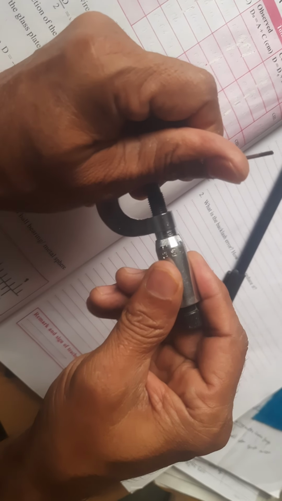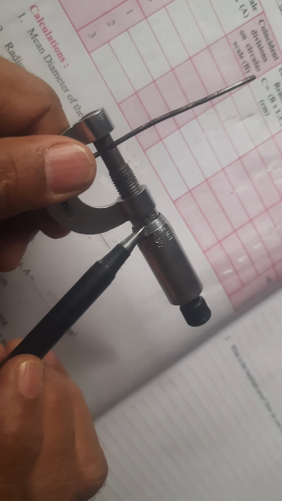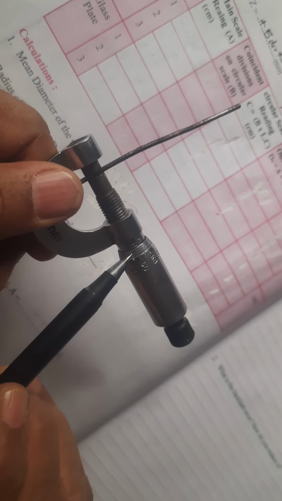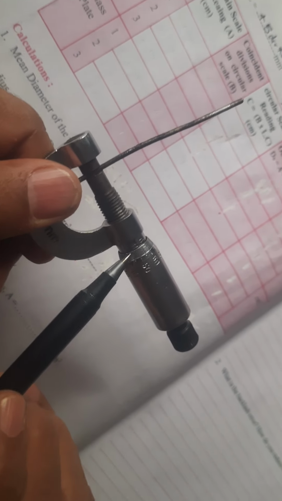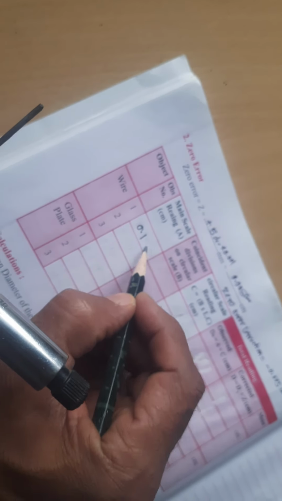Fix it in between these two jaws and take the readings here. First we have to take the reading of the main scale. Here one line is open only on the main scale. It means that 1 millimeter is the main scale, or 0.1 centimeter is the main scale reading. Therefore we have to write here 0.1 centimeter is the main scale reading.